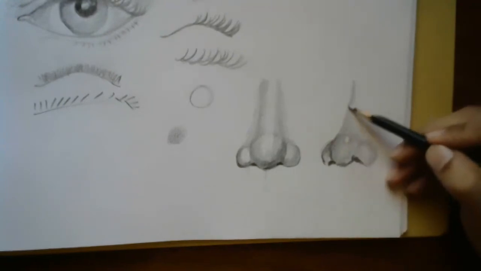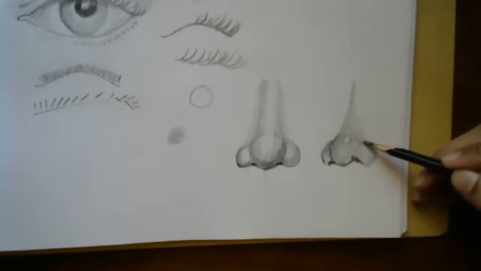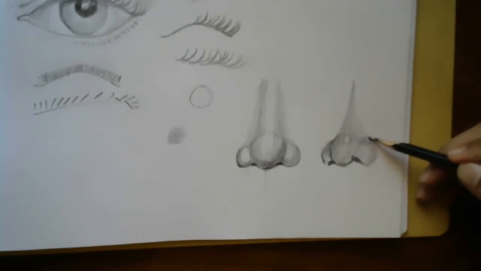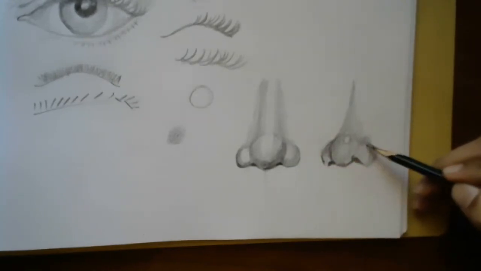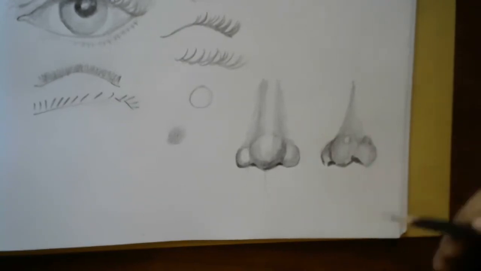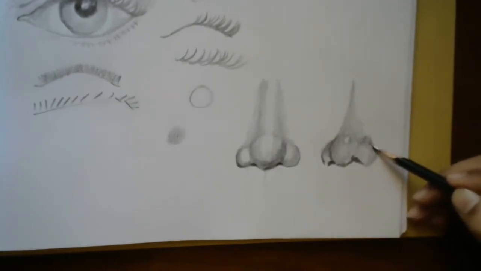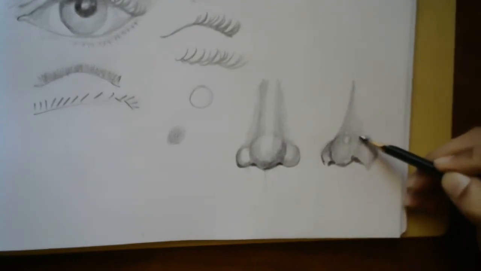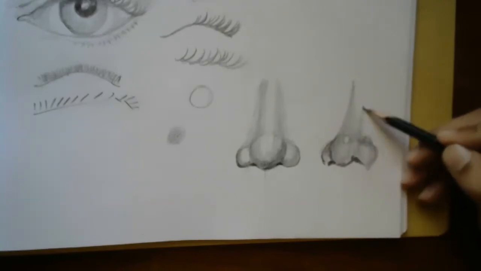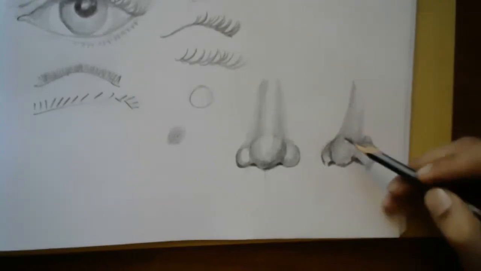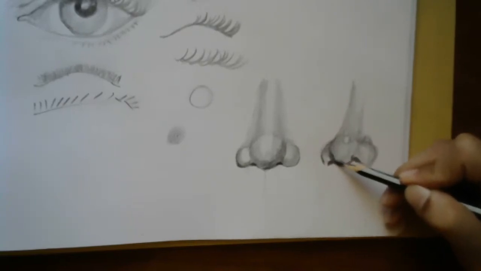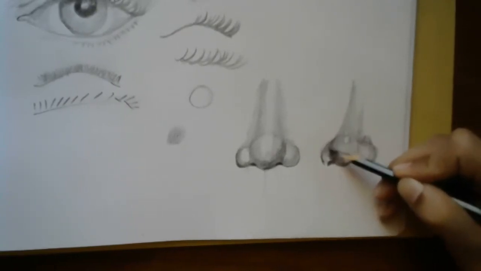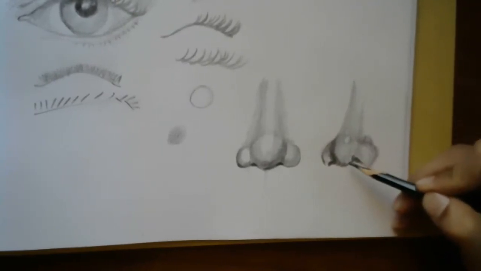Basically I'm just creating the gradients here, and behind the spheres I'm going a little bit darker. Same concept as we used here. Behind the spheres, you need to go a little bit darker so that the nostrils pop out a bit. So here I'm going a little bit darker. And even on this side, since the shadow is falling, I'm going a little bit darker here.